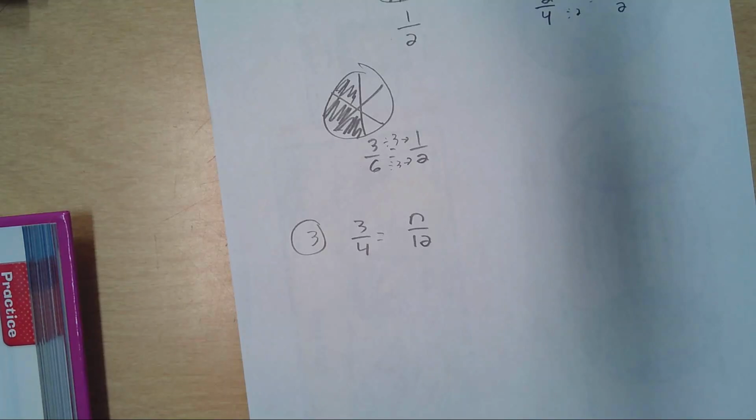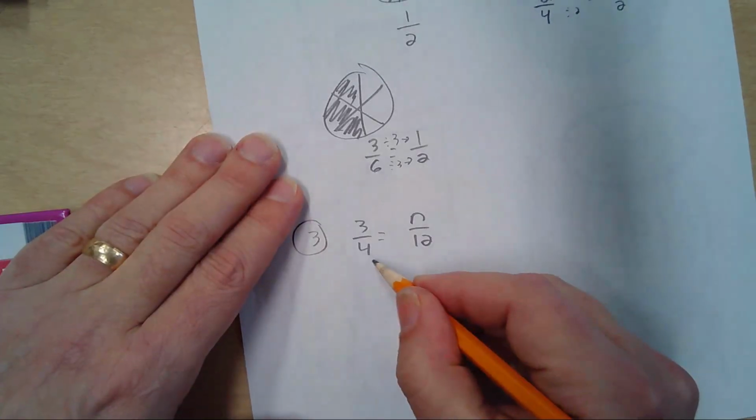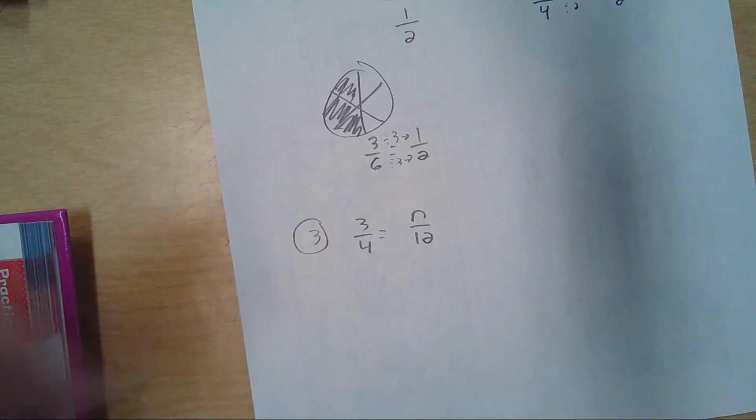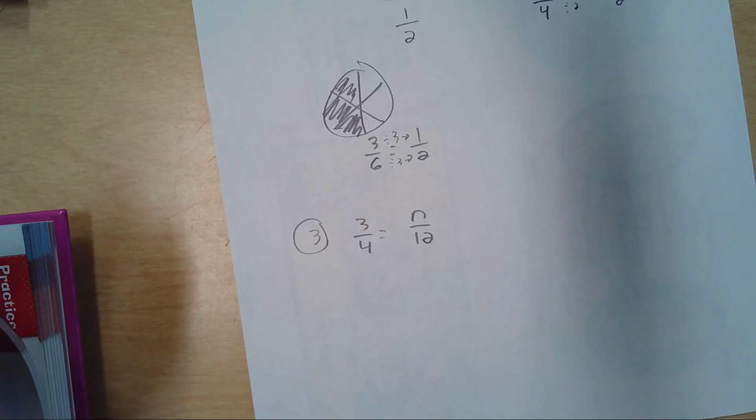I know both the denominators. So that's where I can establish my rule. I was at 4, I ended up at 12. How did I get there? Multiplied by 3.